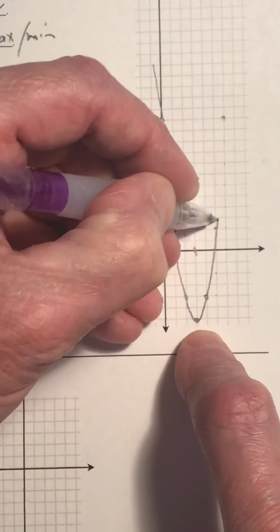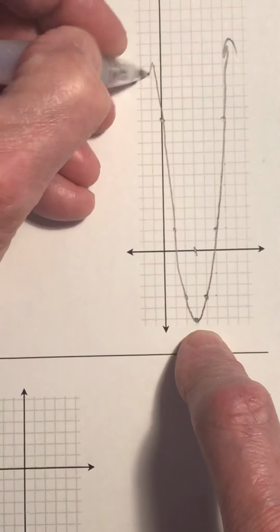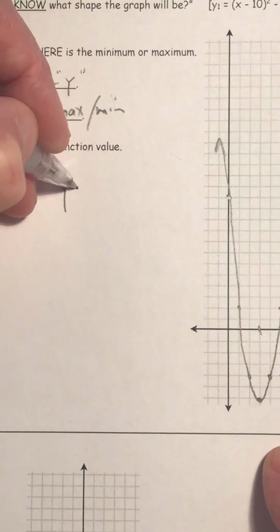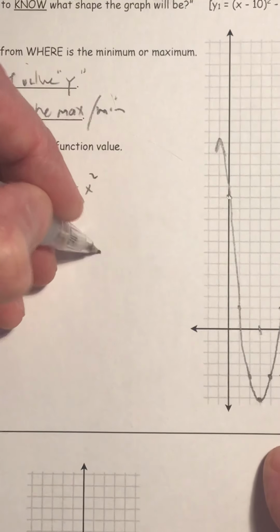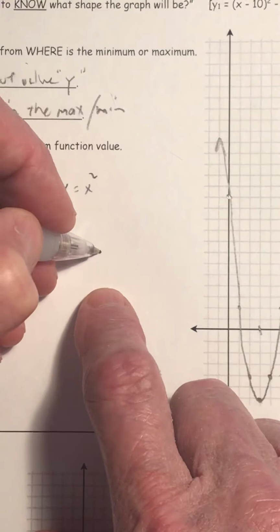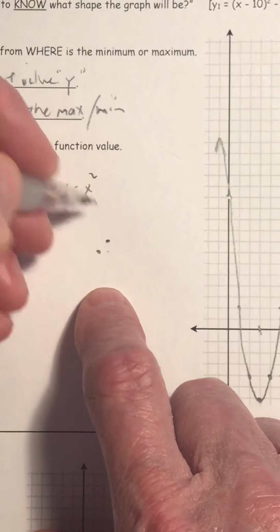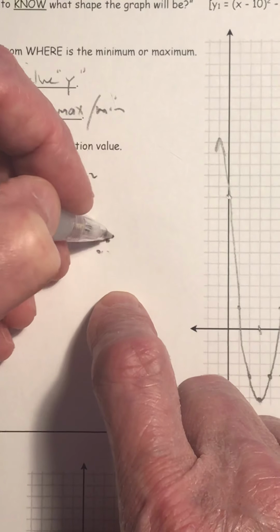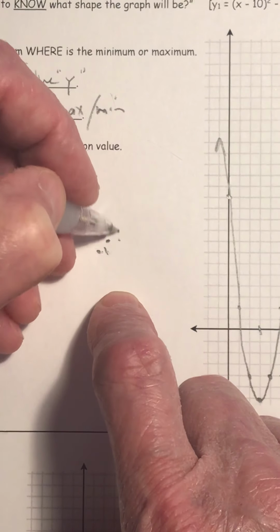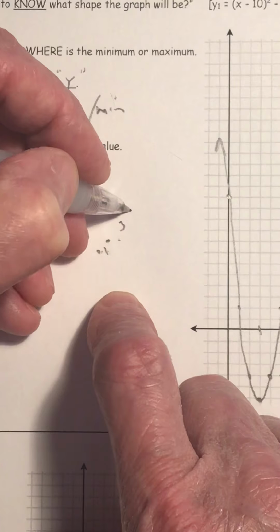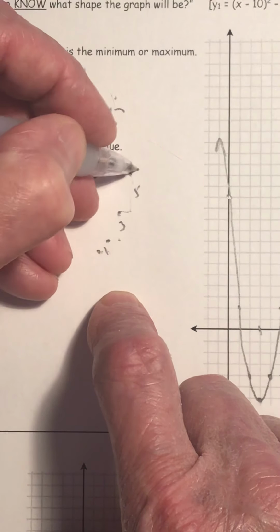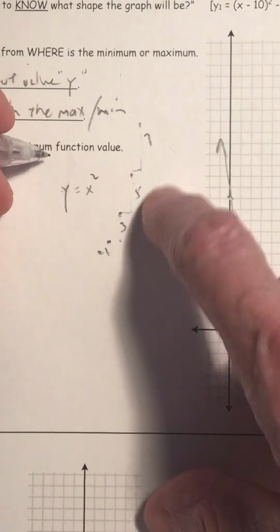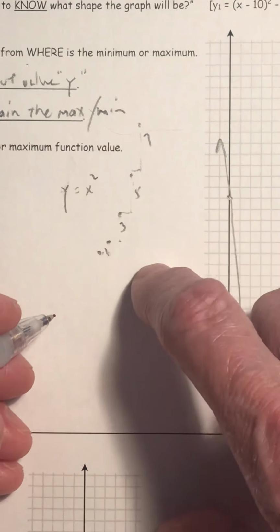And let me explain now how I knew how many boxes to jump up. When it's just y equals x squared, you start at the vertex. At first you go over 1 and up 1. If you look back at all the graphs we did of x squared, you would go over 1 and up 1, and then you go over 1 and up 3, and then over 1 and up 5, and then over 1 and up 7. Do you see a pattern emerging here? It's just the list of the odd numbers, 1, 3, 5, 7, etc.